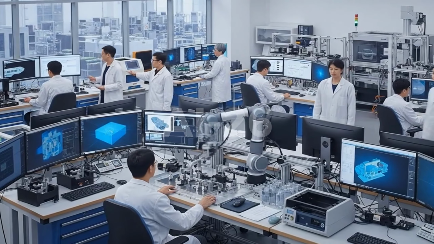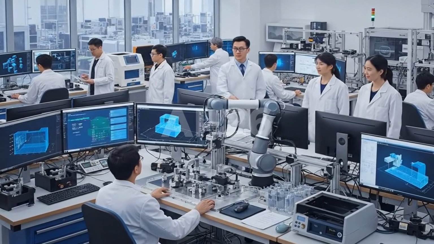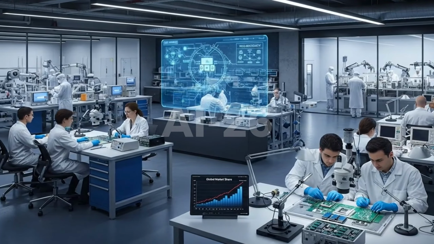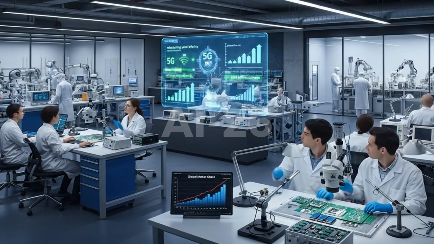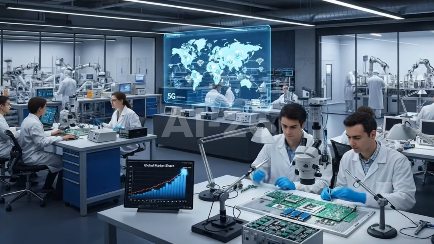Initiating the assembly protocol. Real-time analysis confirms the strategic integration is evident in the precision metrics. This new antenna design significantly improves 5G spectral efficiency. And the manufacturing yield projections are exceeding expectations.